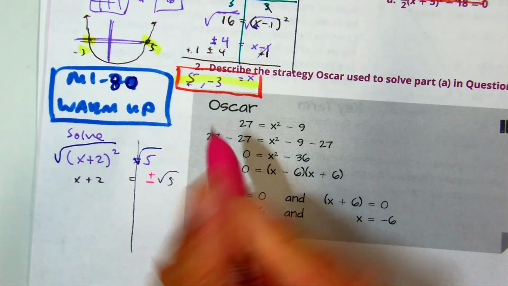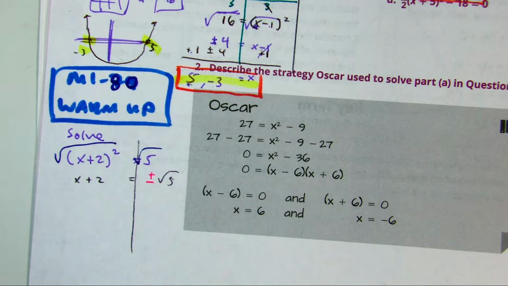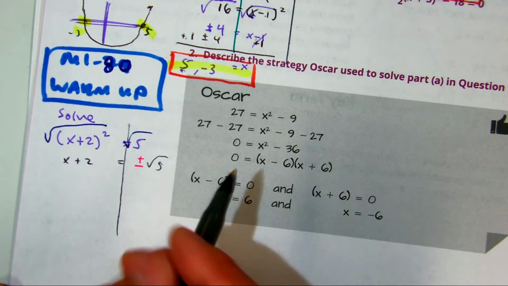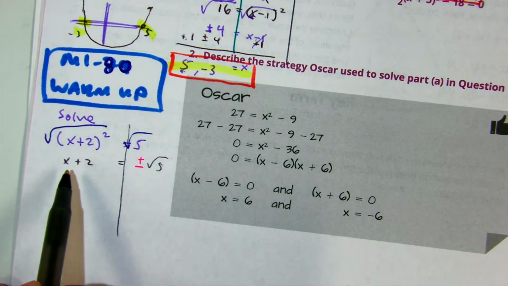Anytime that you take the square root of an equation when there's an equal sign, you have to have a plus or minus there. Go ahead and, Tina, finish the problem. That's okay. So what did you do next algebraically?